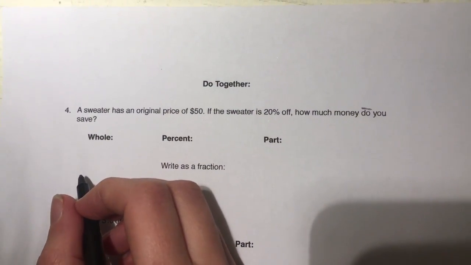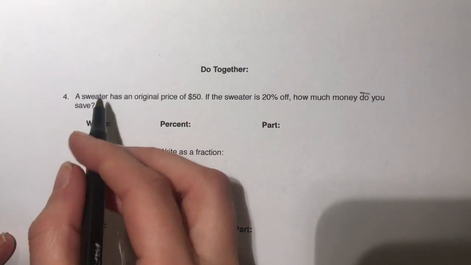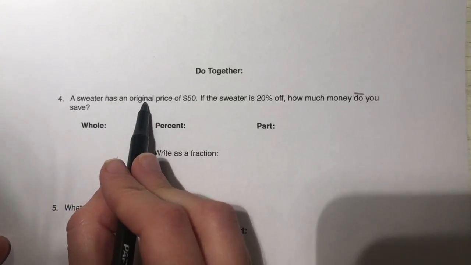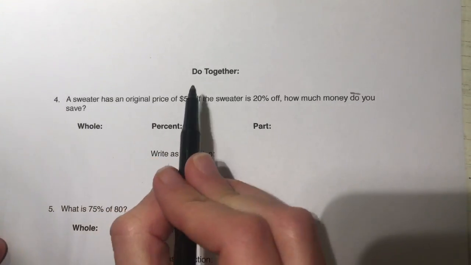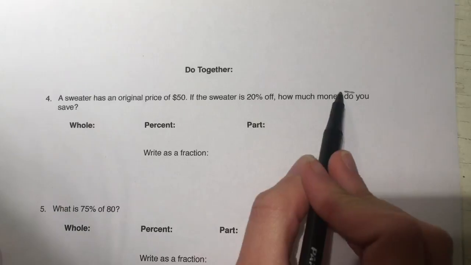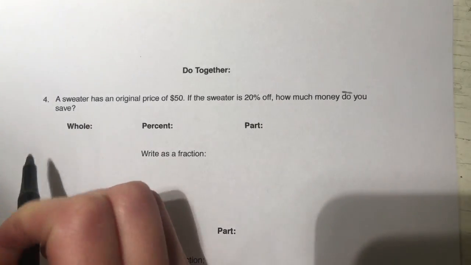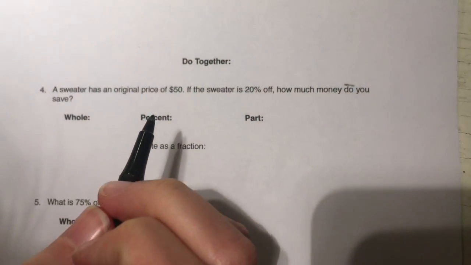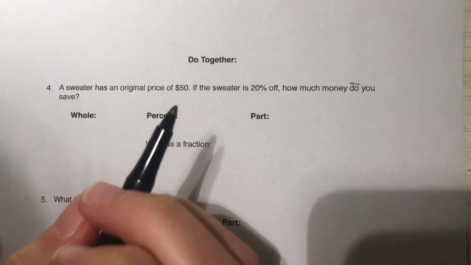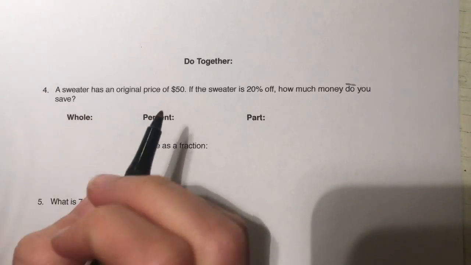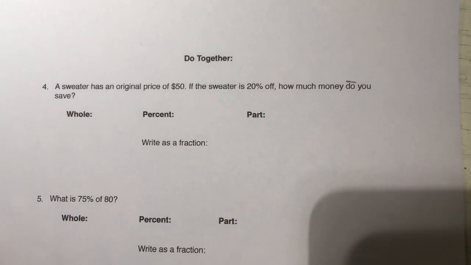So I'm going to start by doing this problem. A sweater has an original price of $50. If the sweater is 20% off, how much money do you save? So all of these questions are asking us to get a percent of a number.